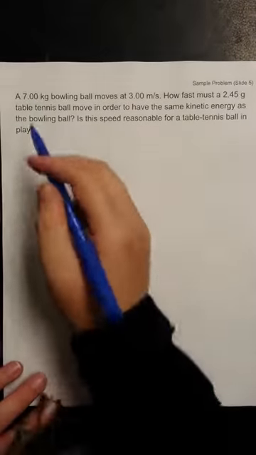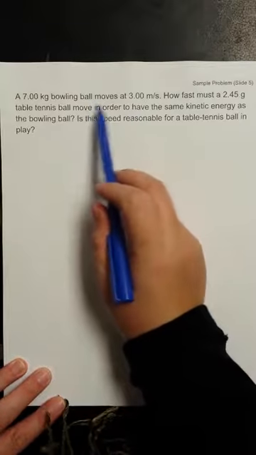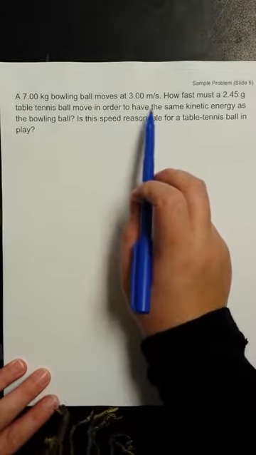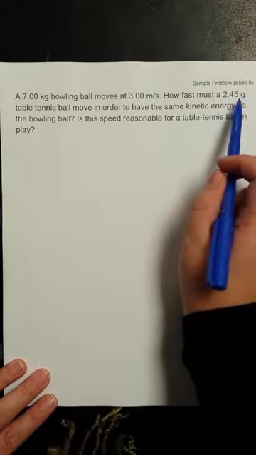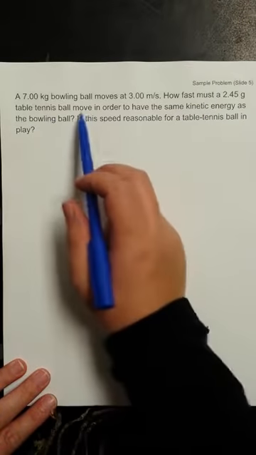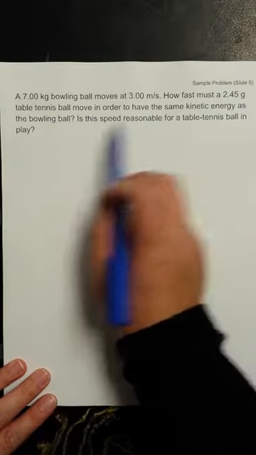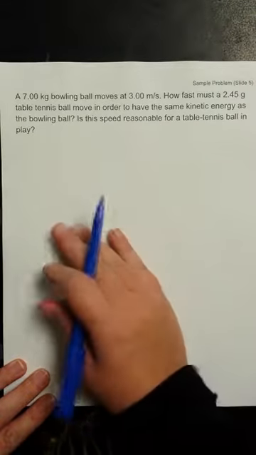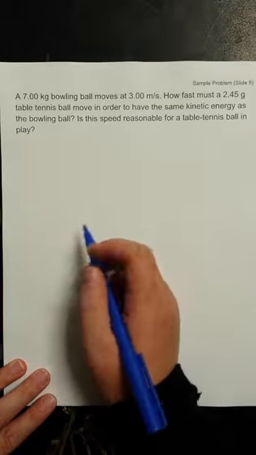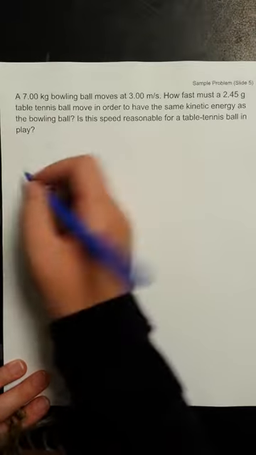We're going to look at this first sample problem. We've got a 7 kilogram bowling ball that moves at 3.00 meters per second. The question asks, how fast must a 2.45 gram table tennis ball move in order to have the same kinetic energy as the bowling ball? And then we want to know, is that speed reasonable for an actual table tennis or ping pong ball in play? So let's write down what we know.